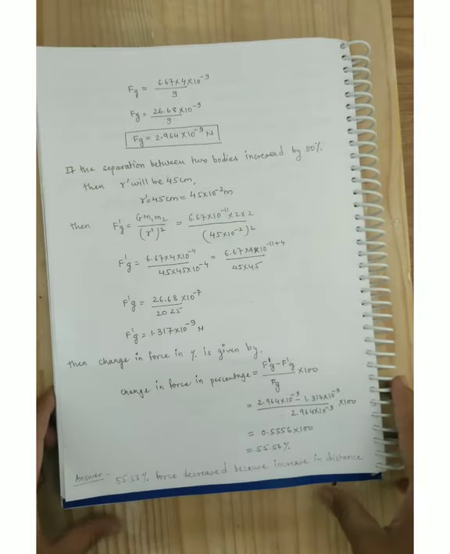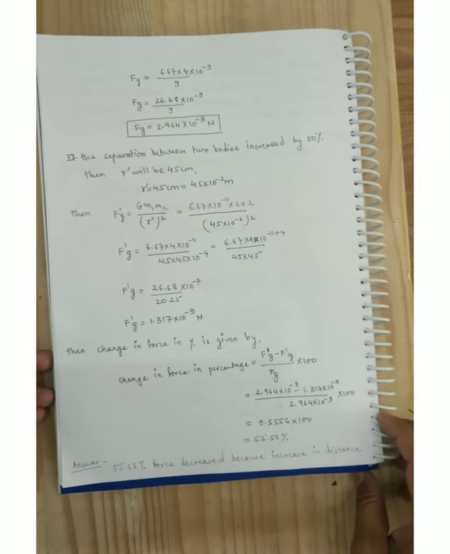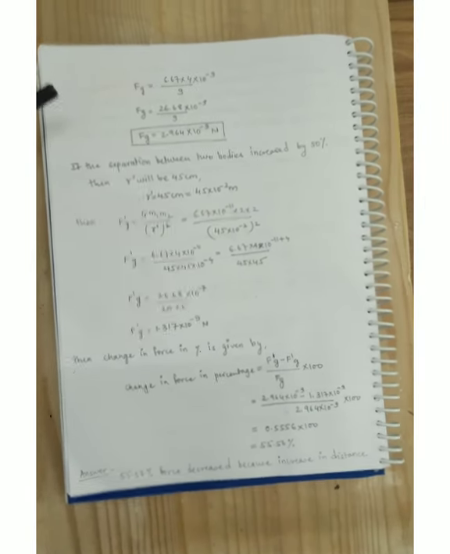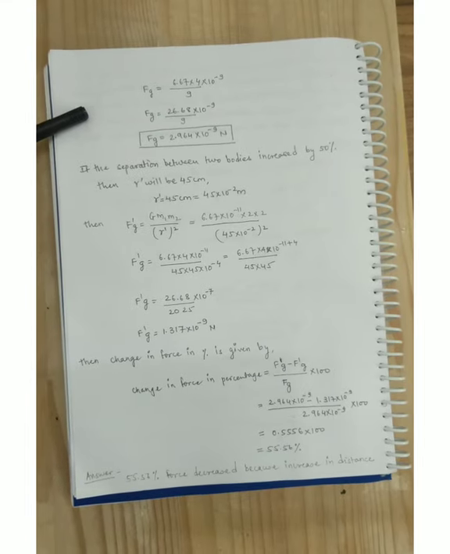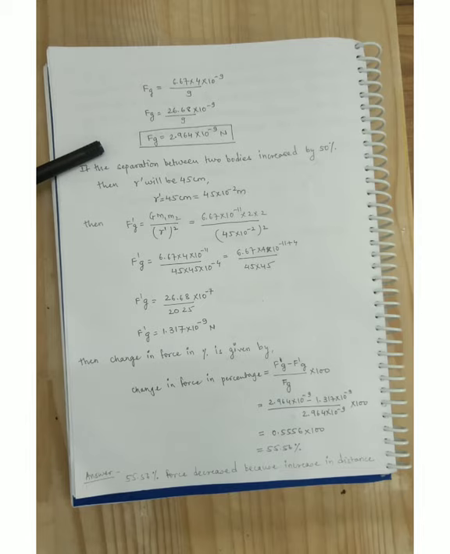See guys, in numerical physics there is no compulsion to write each and every step, because after putting a value in a formula you have a calculator. Use the calculator and find out the correct answer. So guys, Fg means gravitational force, that is equal to 2.964 into 10 raised to minus 3 Newton.